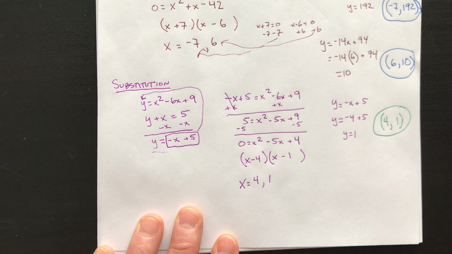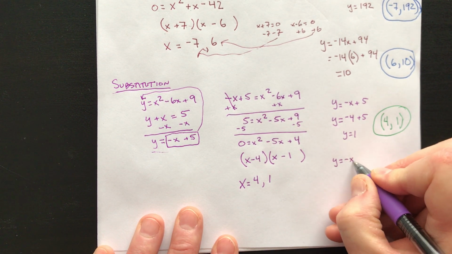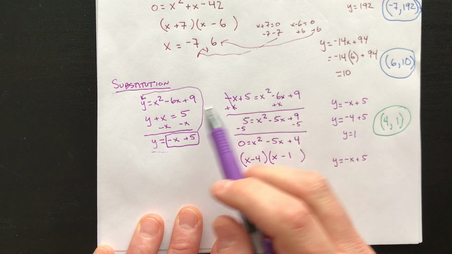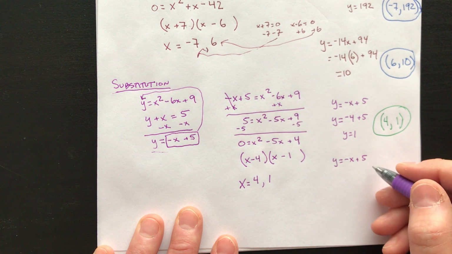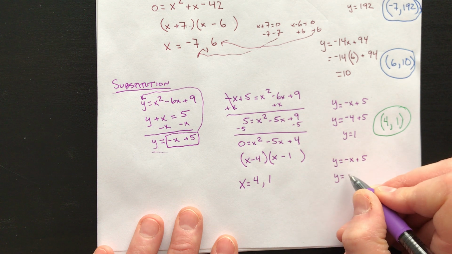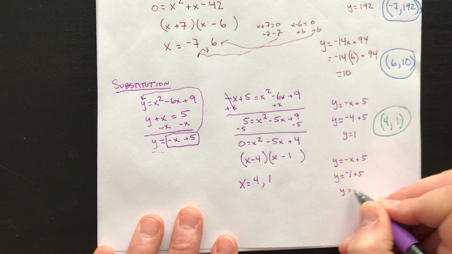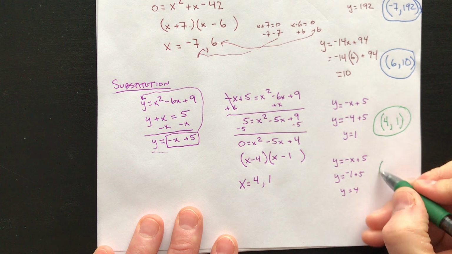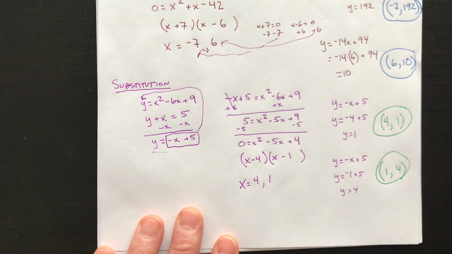That's my first solution. Now I'm going to use that same equation. And the reason I chose that equation is just because it's easier to deal with. I don't want to have to plug in for an x squared. All right, I just always choose the linear problem, the linear equation. All right, so y is now equal to a negative 1 plus 5, or y is equal to 4. So my next solution, 1, 4. So those are the two solutions.